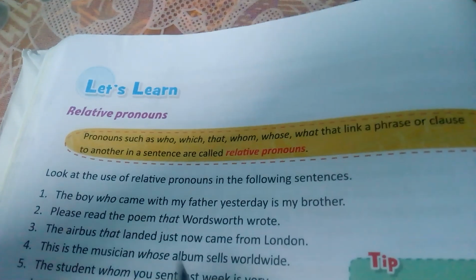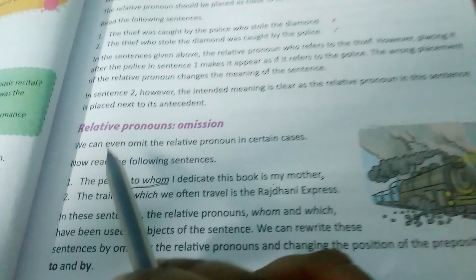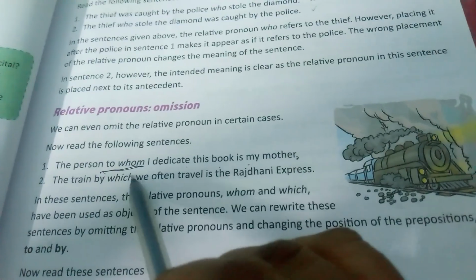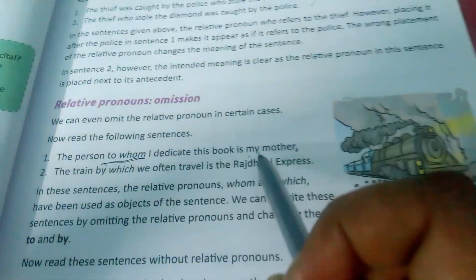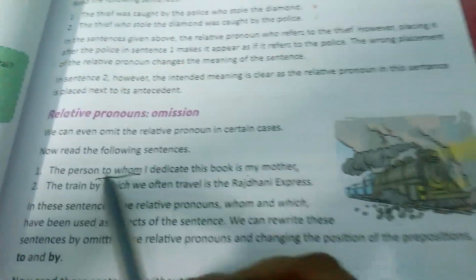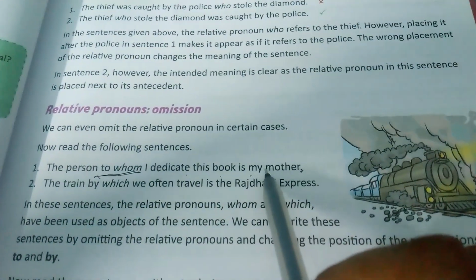Now we can write sentences other than relative pronouns also. We can omit relative pronouns also. See here. Relative pronouns omission. We can even omit relative pronouns in certain cases. Suppose, the person to whom I dedicate this book is my mother. If I do not say to whom, what do I say? The person I dedicate this book is my mother. Even then the sentence is correct.